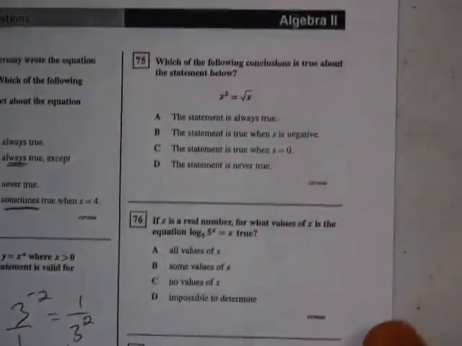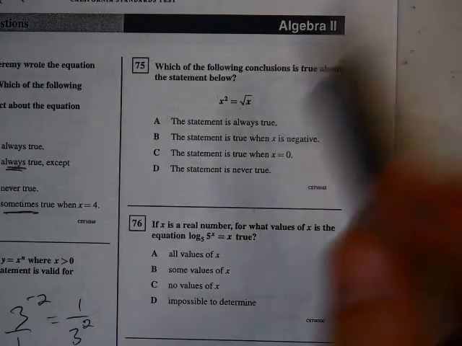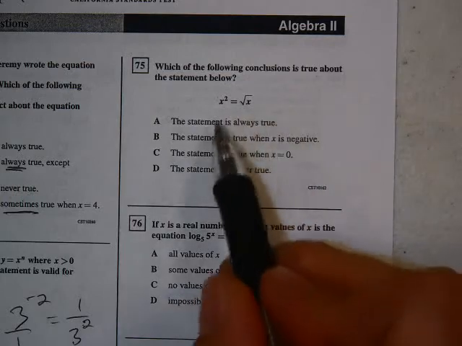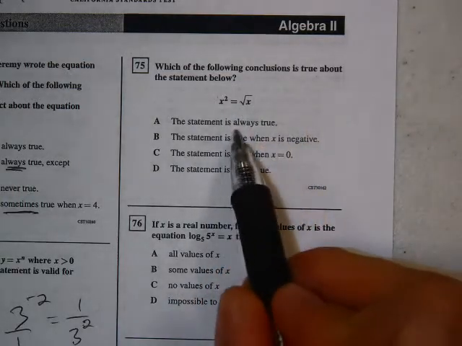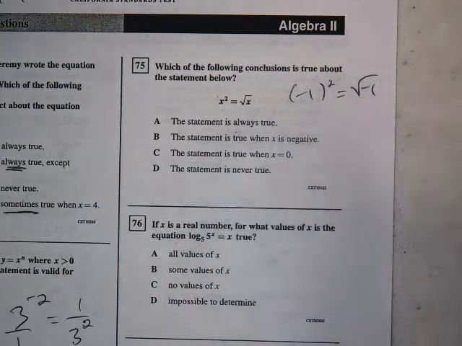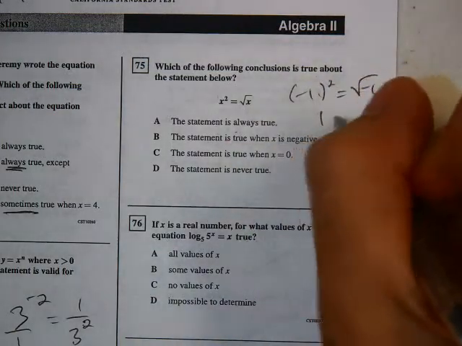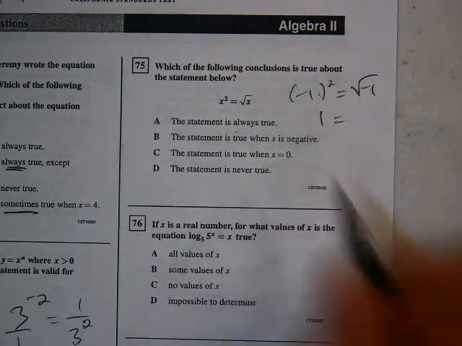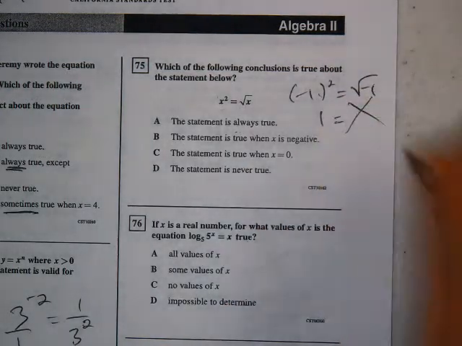Two more in this video. 75. Which of the following conclusions is true about the statement below? X squared equals the square root of x. The statement is always true? Nope. If I put in negative 1, negative 1 squared is 1. But this is, if you want to do the imaginary numbers, you can, but it's not going to be the same as positive 1. So that doesn't work.